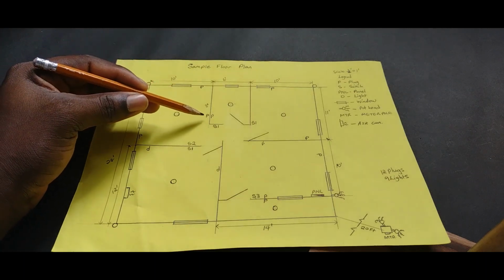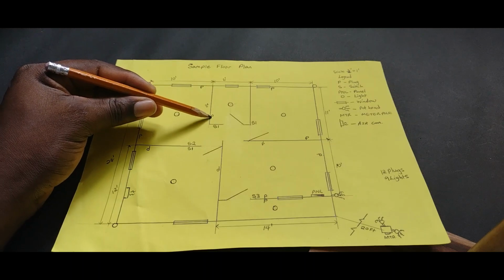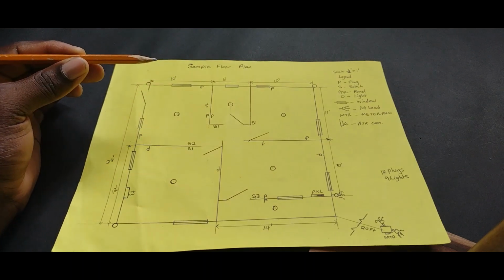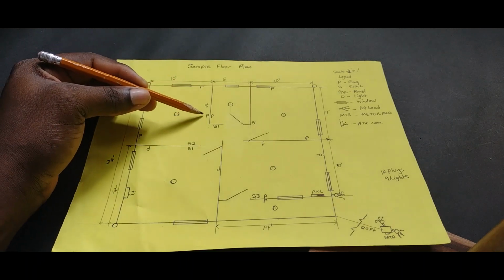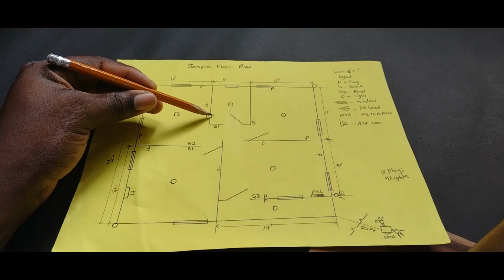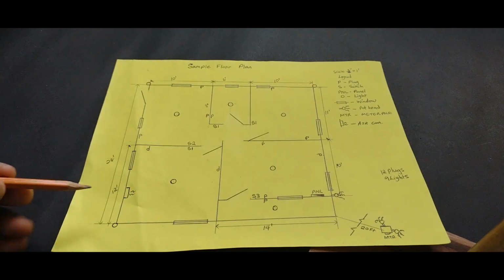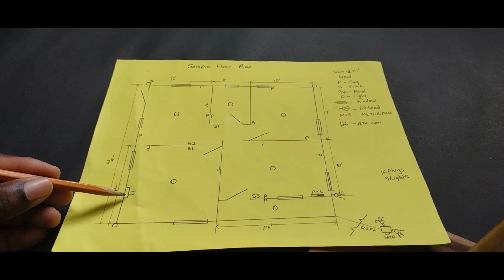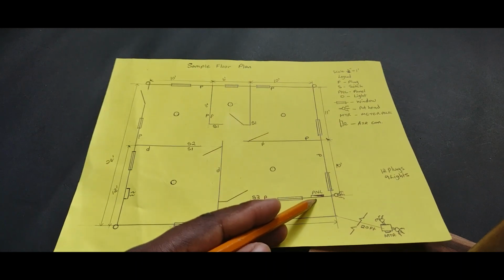1 plug for the kitchen will be a GFCI plug. Also 1 for the bathroom. Or let me just say 2 for the kitchen is a GFCI plug. And 1 for the bathroom is also a GFCI plug. We have 1 air conditioner, and that's in the larger bedroom. And here is the distribution panel. This is where it will be located.